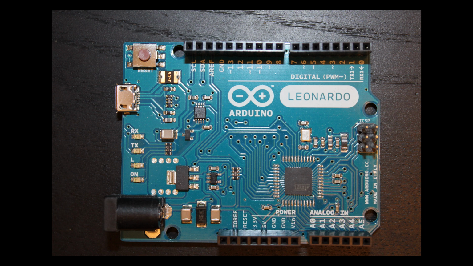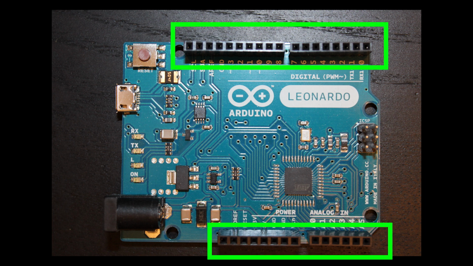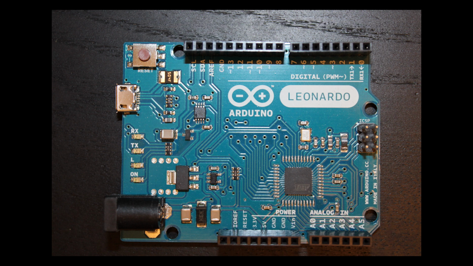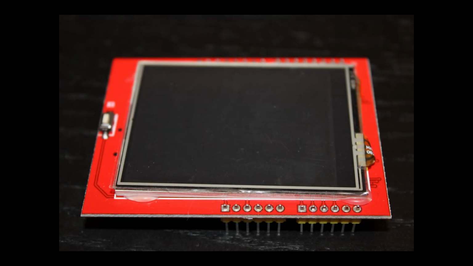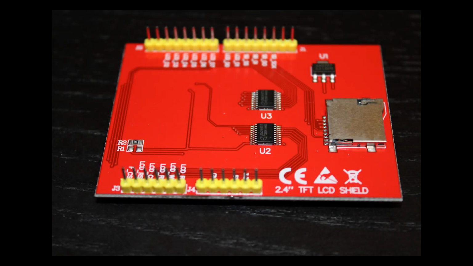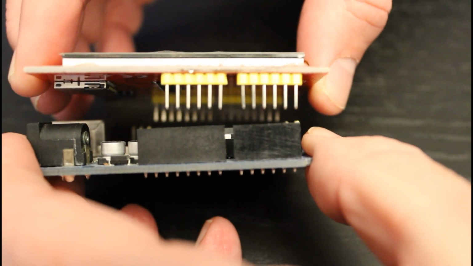Both of these boards expose the microcontroller pins in these headers along the edge of the board. As well as making it easy to connect external hardware, these also allow the use of shields. These are expansion boards that provide additional functionality and plug into the main board using the headers. A good example is this touchscreen LCD display shield. You can see this has pins on the underside that are designed to slide directly into the headers on the Uno.